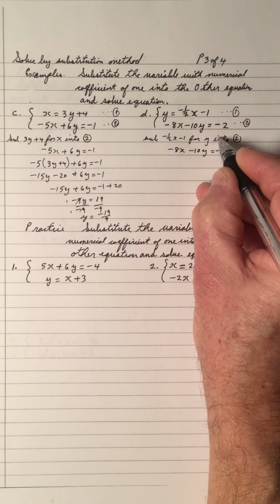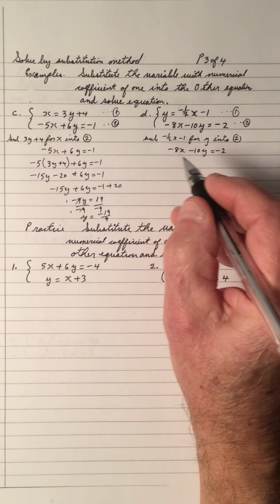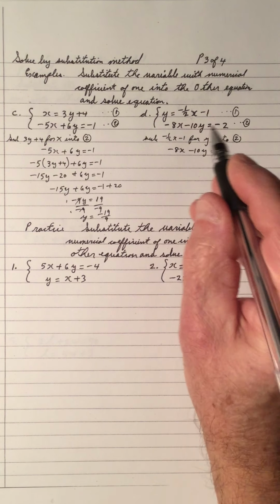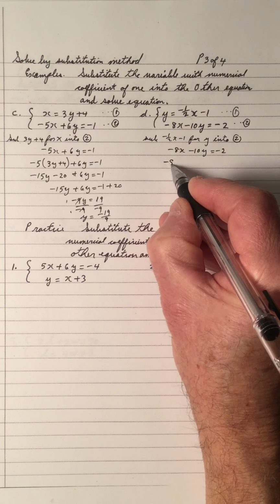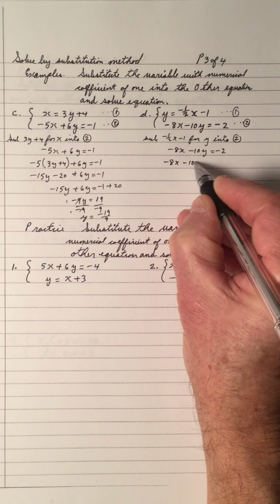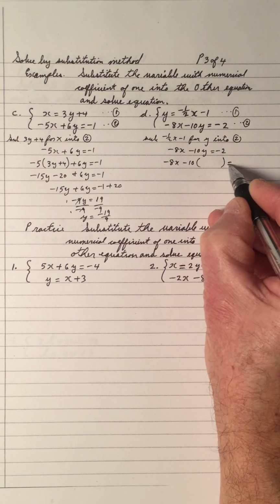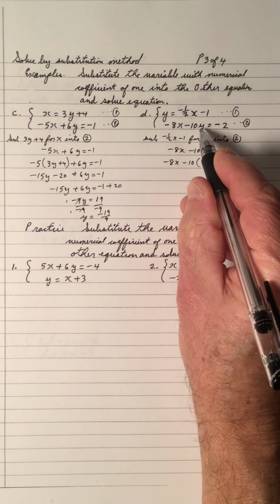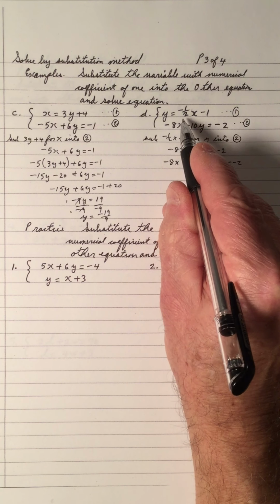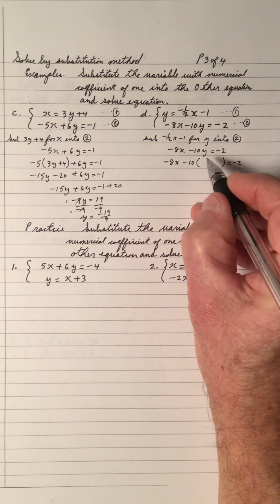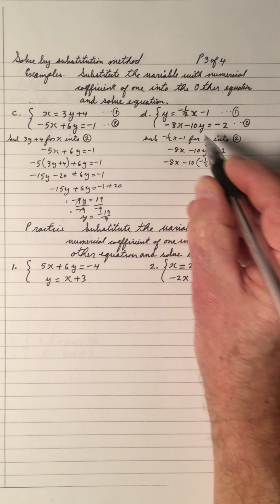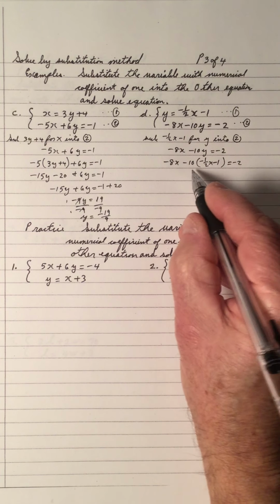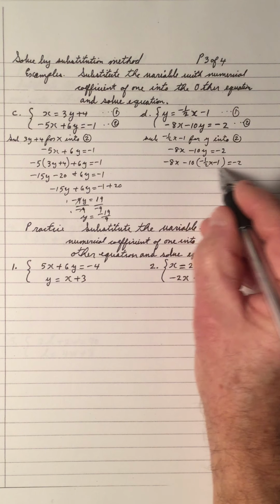Once you get used to it, everything becomes okay. Just more practice, practice, practice. So I'm replacing y with negative a half x minus 1. Negative a half x minus 1. Now I have to multiply by PEMDAS before I do anything.